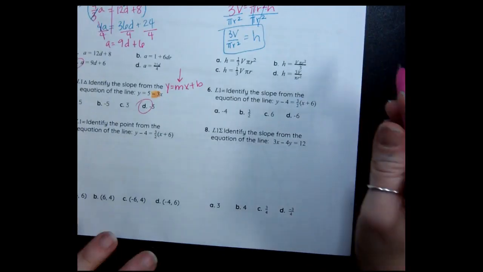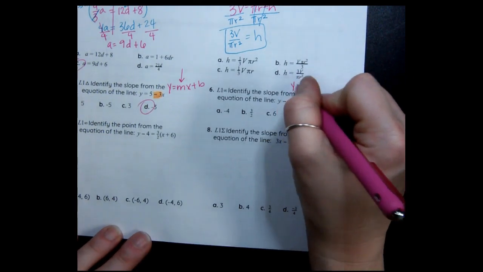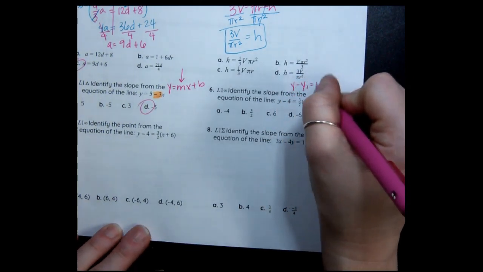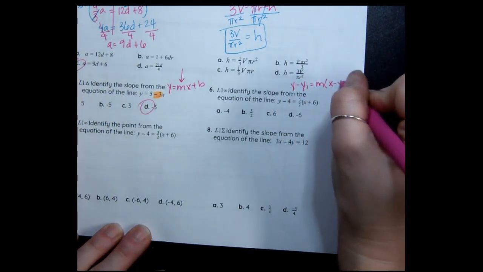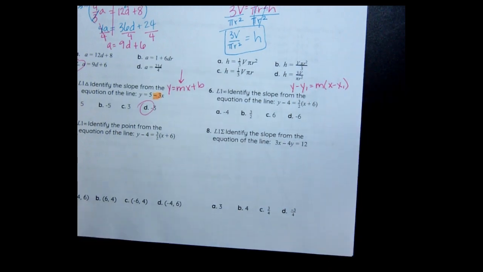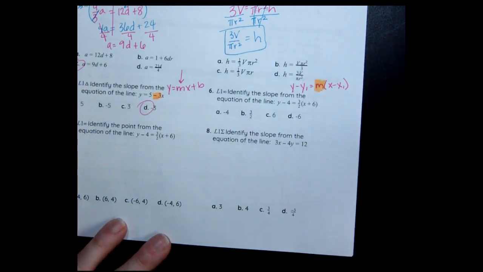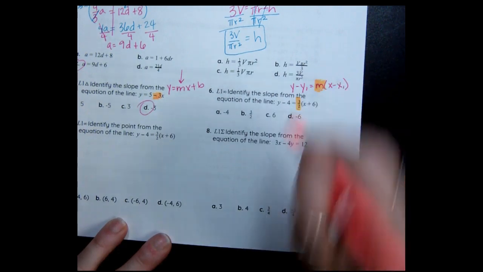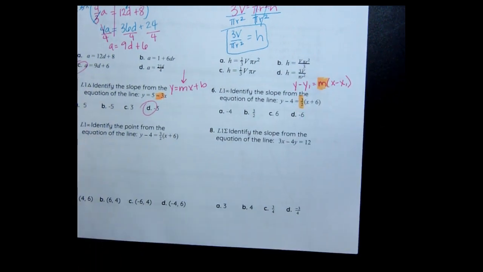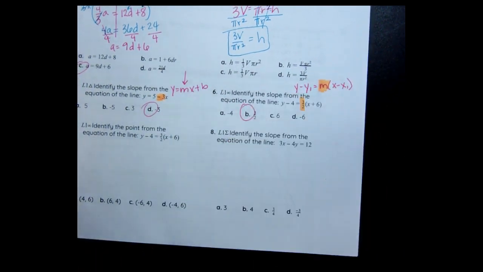This one is in point slope form, so you might not have that memorized, but remember we have a poster of that in the room, and you also have it on your formula chart, okay, which you will have on the state test as well. So our slope is what's in front of the parentheses here. So what's in front of the parentheses is 3/2. So that is our slope.